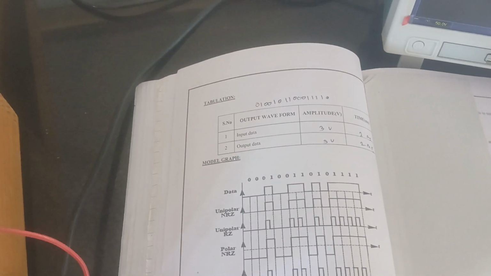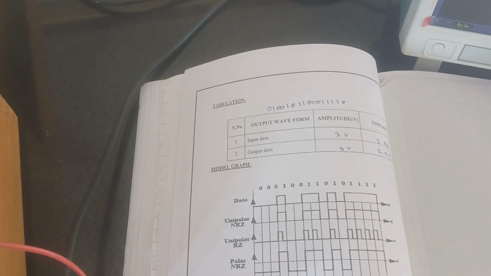Before that, we set the data. The data plays a very major role in line codes.